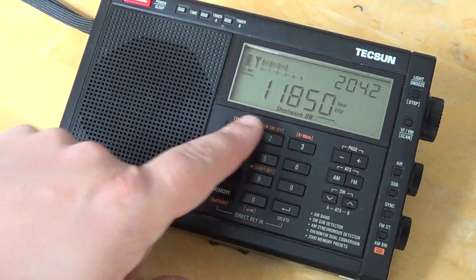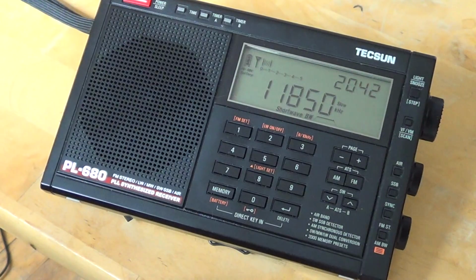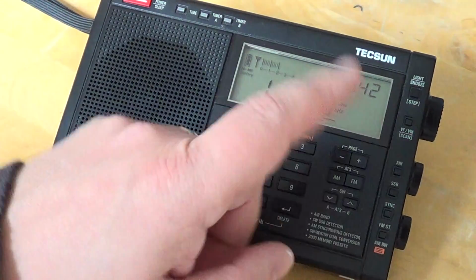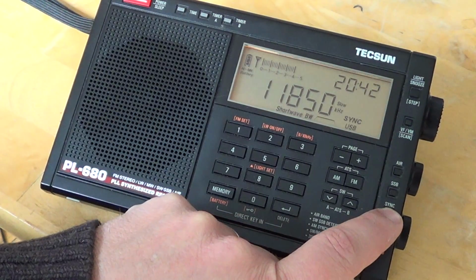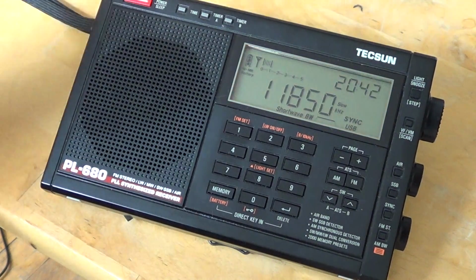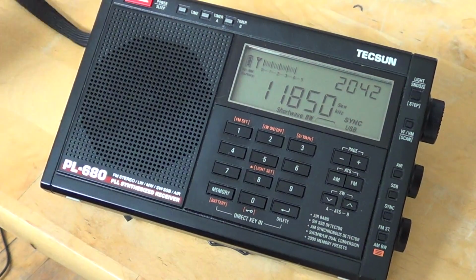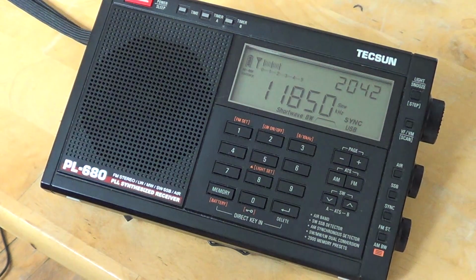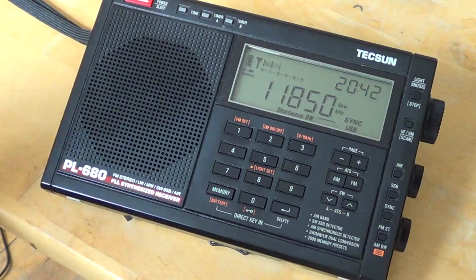And this sounds like Radio Romania, just by the voice of the announcer. Here I'm going to kick in sync detection to try to improve the signal. Try to listen to it. So this is a broadcast of Radio Romania, probably.